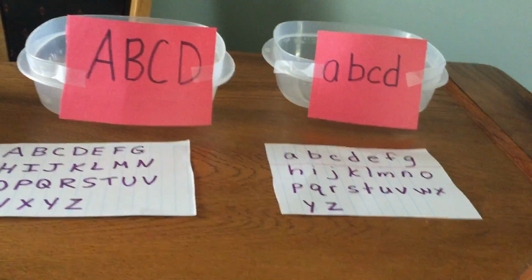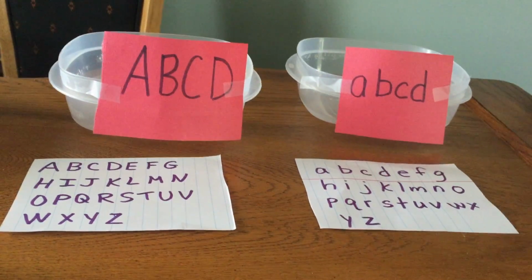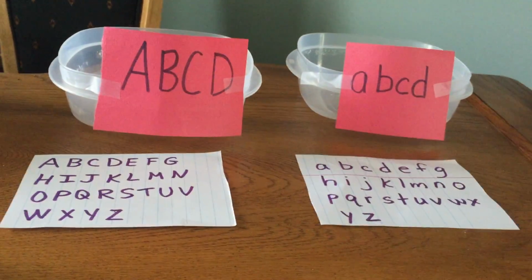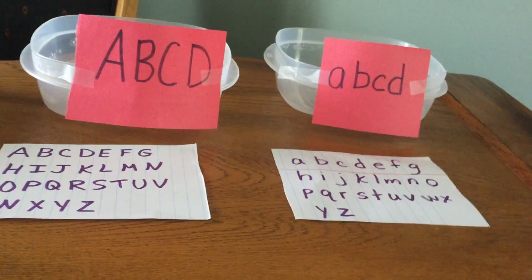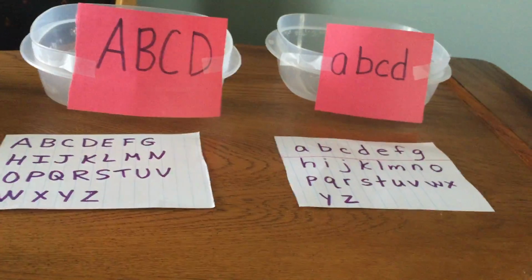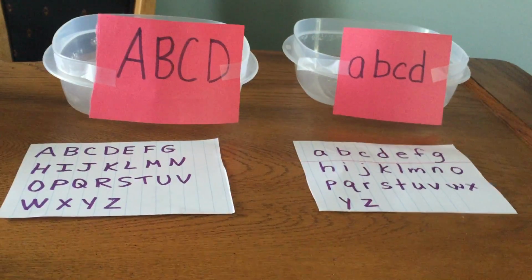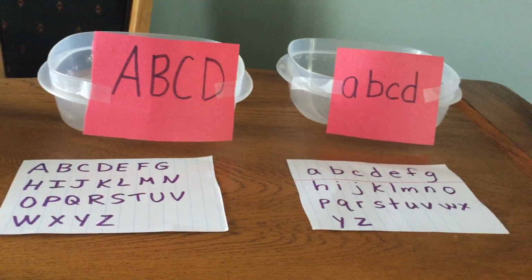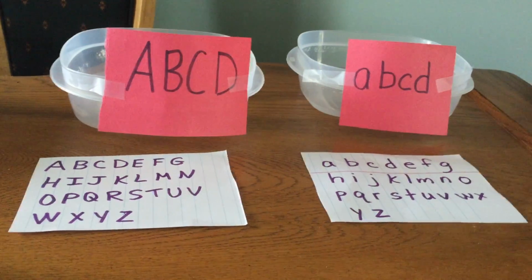Then I took pieces of paper, cut them up, and wrote the uppercase and lowercase letters on them. And for mine, I just used a zippy bag that I'm going to put the pieces of paper in. You can use whatever you want. And then you can start the activity.